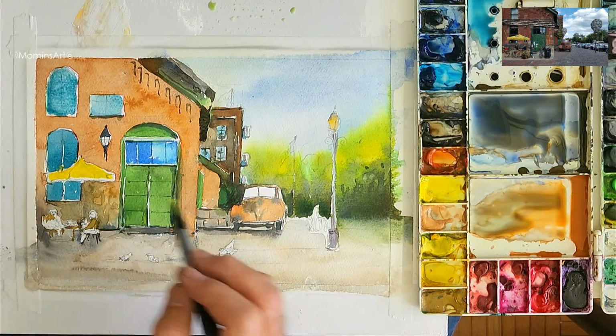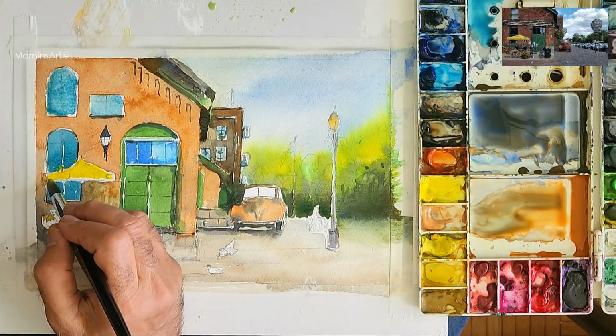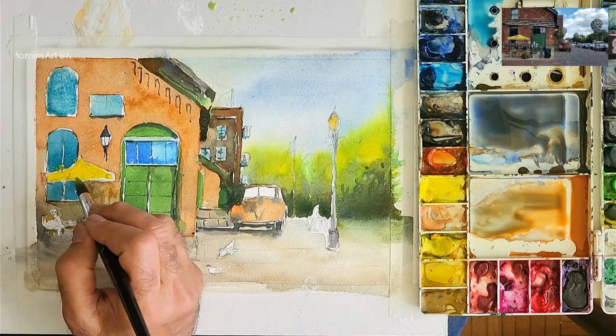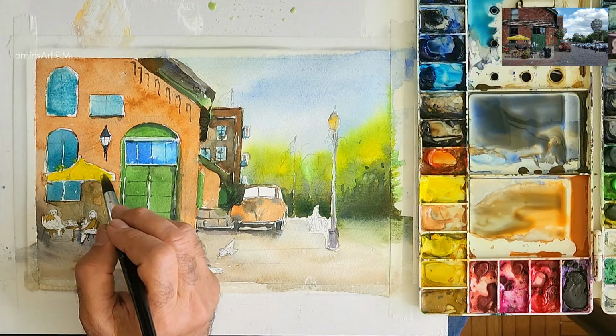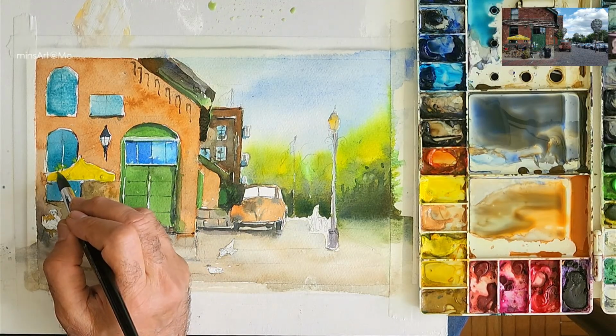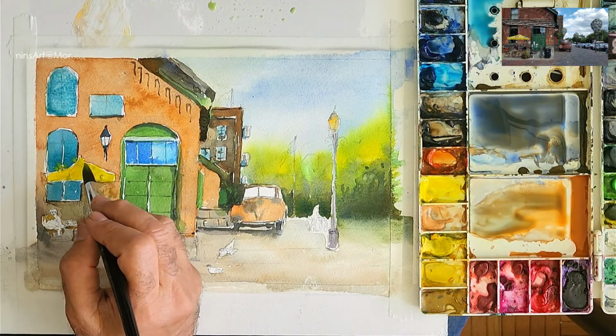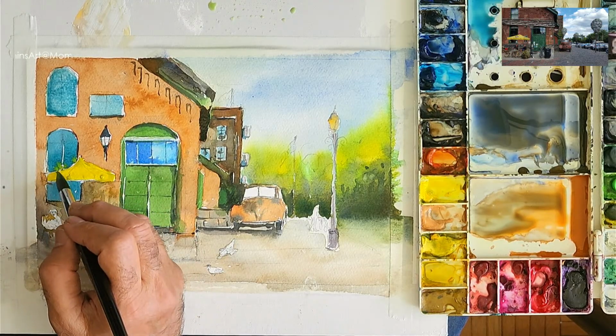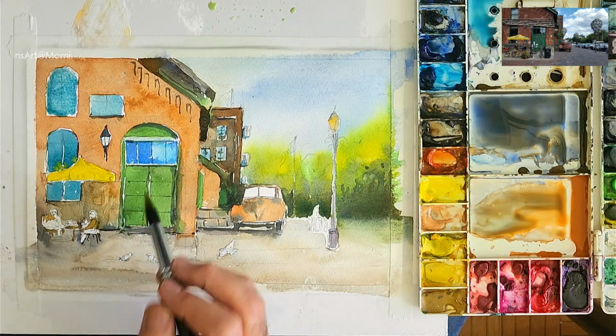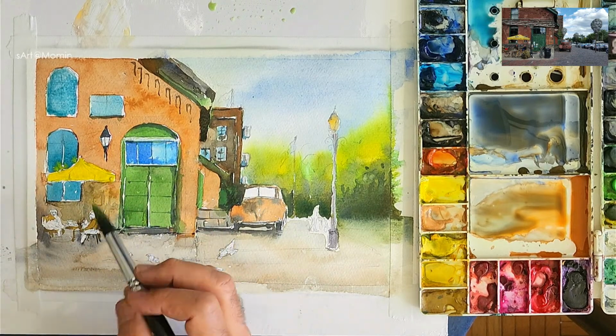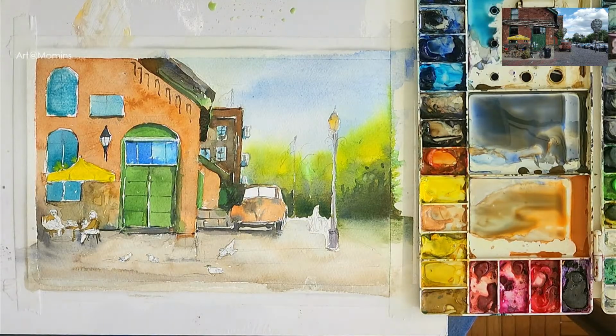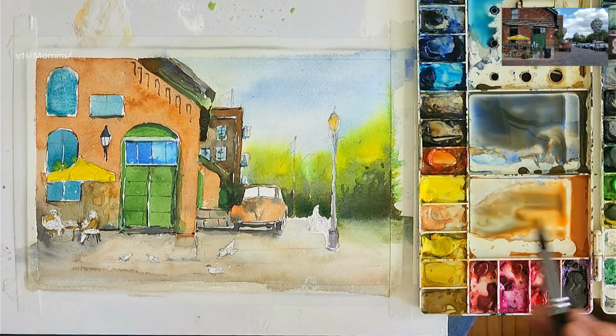It creates a problem for you, so you don't want to go too far. Keep it in the boundaries. See, a little bit gets into the Prussian blue, the cadmium yellow, because it's more opaque, so it tries to create a problem, getting into the Prussian blue, right?